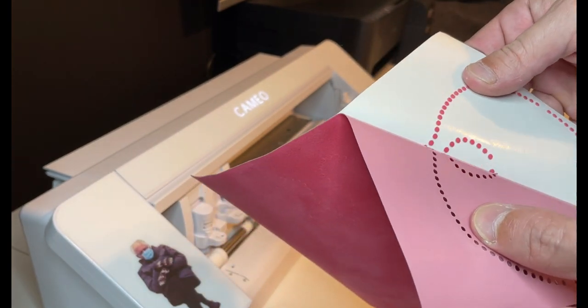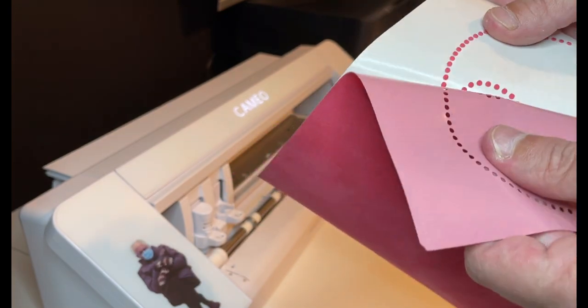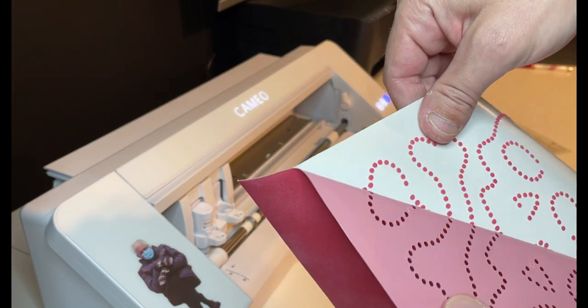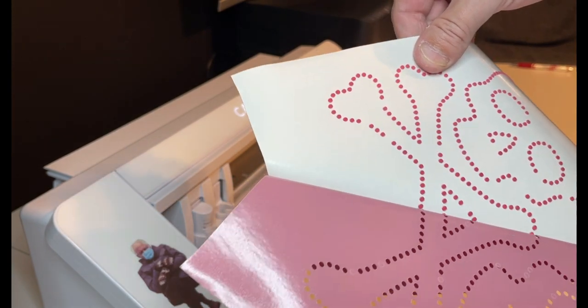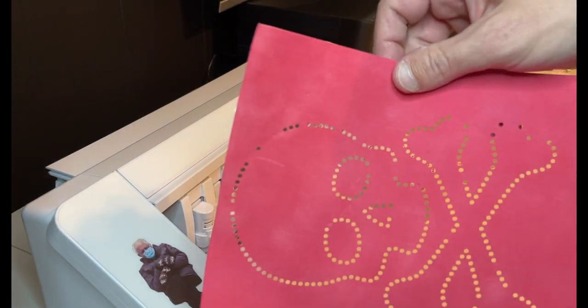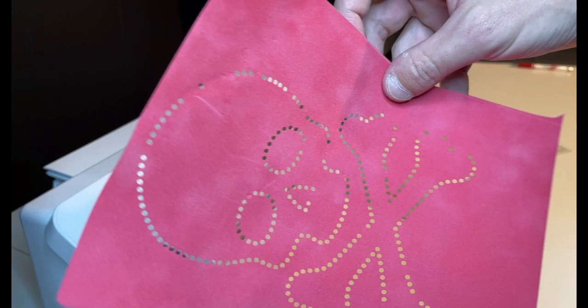If you miss a couple, that's okay. You can get them later. So that's all holes, you don't need the holes. Now you have your template.